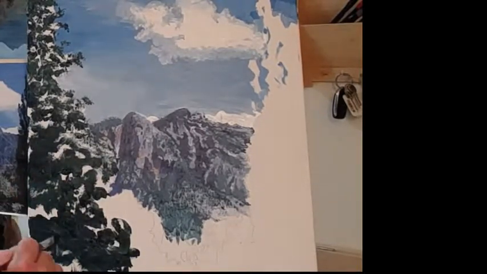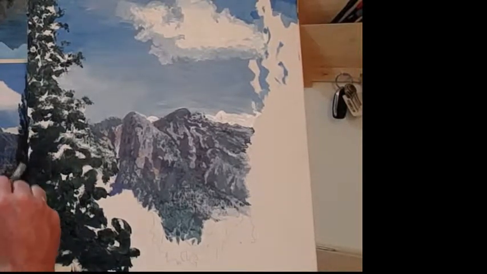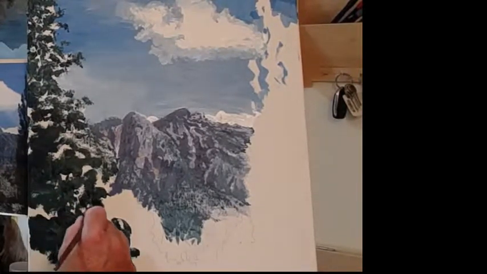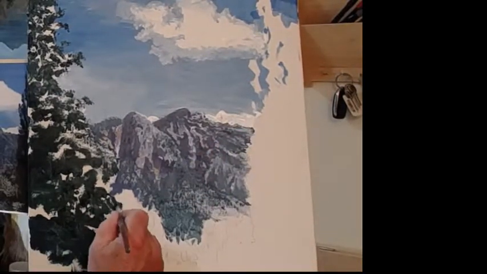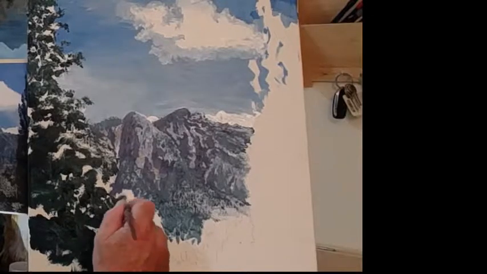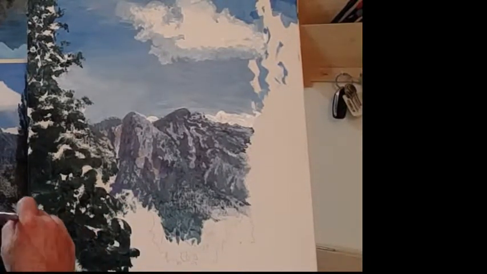Big deciduous trees on this side, actually both sides. This I believe is an alder, and then on the other side we have some cottonwoods, which we will be doing momentarily, or at least soon.